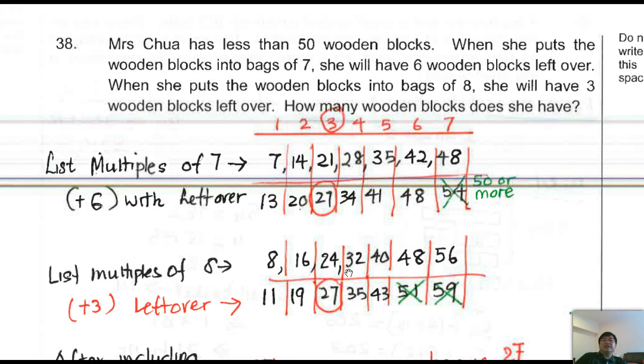Now Mrs. Chua has less than 50 wooden blocks. Now this one you have to really follow me carefully. If she puts the wooden blocks into groups of 7, it means into bags of 7. It means every bag has 7 wooden blocks.